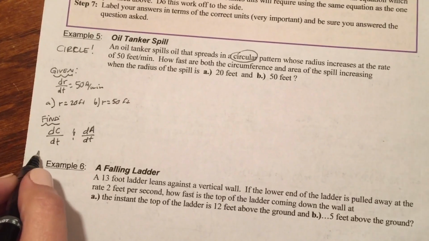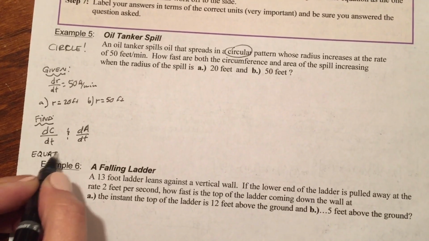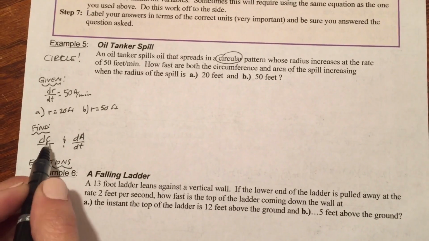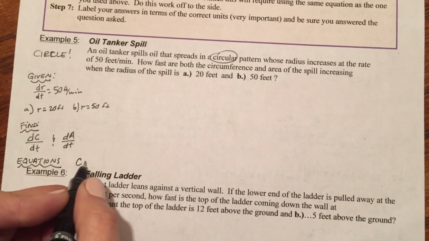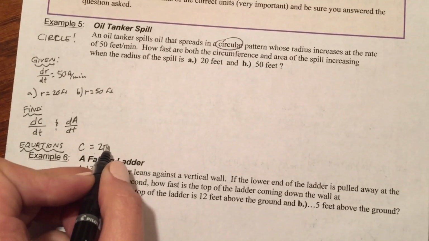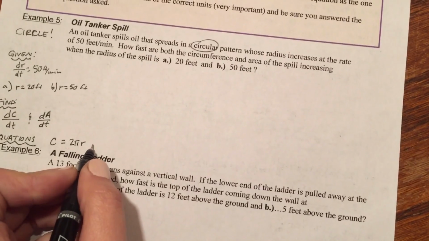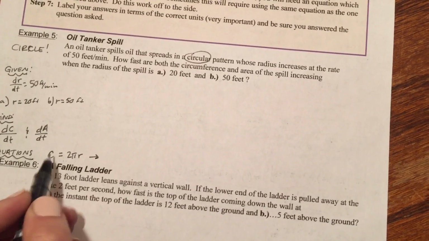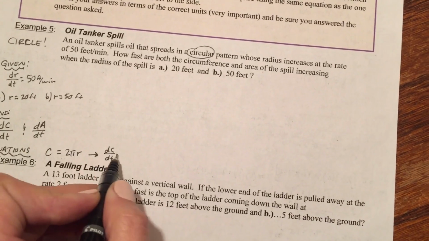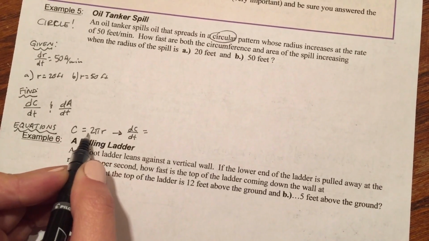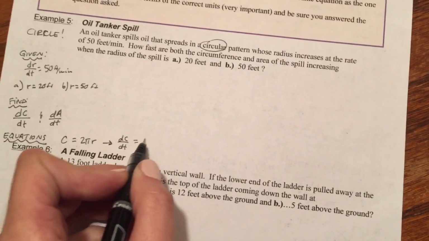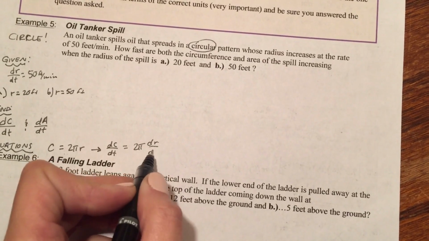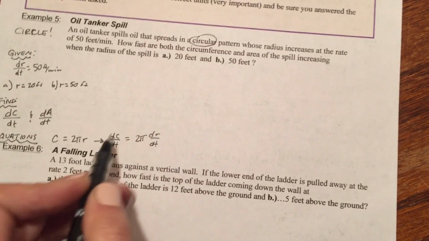And then the last piece are the equations. It's going to be really helpful to write down the equations you need to use, okay? So if I'm looking for dC/dt, that's the change in circumference. So I definitely need the circumference formula to get me started, okay? And then I'm just going to go ahead and take that derivative, right? Because that's what's going to give me dC/dt. So dC/dt, and this is what we were doing before. And then the derivative of 2πr, it's just power rule, so it's 2π, but with respect to time, so dr/dt. Okay, so that's the first important formula we're going to need.